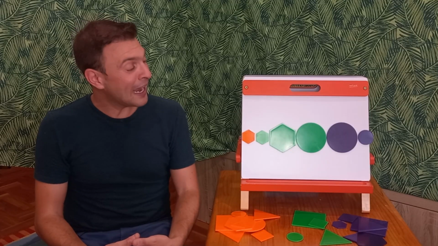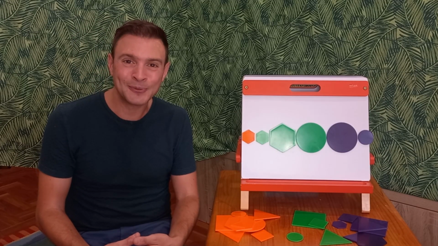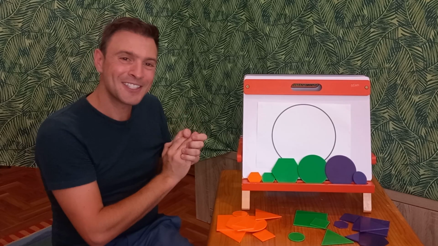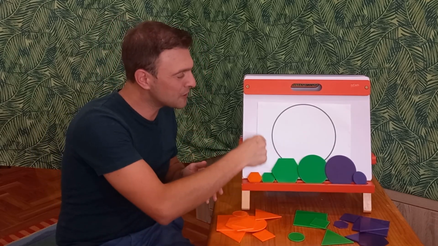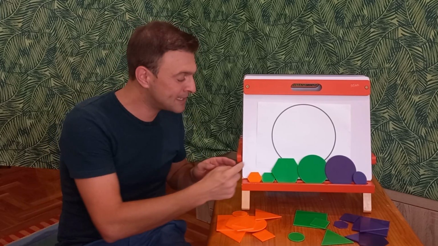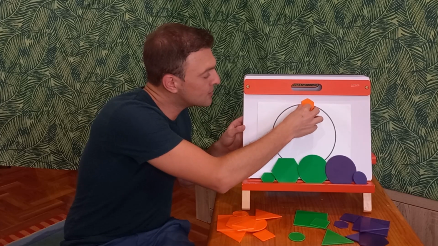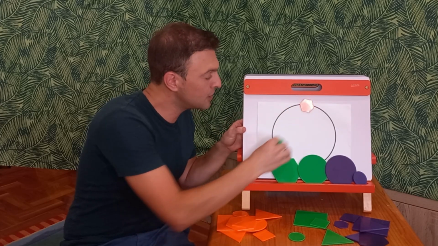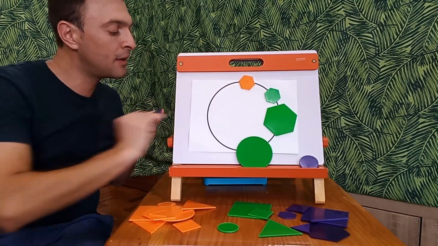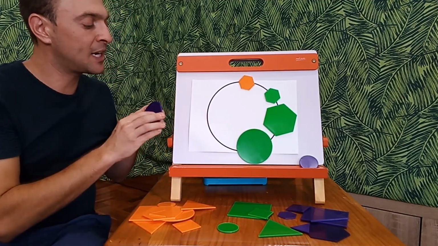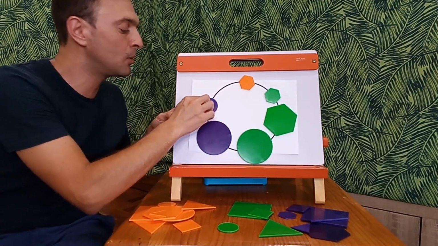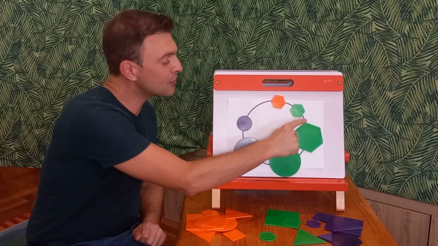Well, now that we've made an attribute train, I'd love to show you how to create an attribute circle. Now first, I have to move all the shapes down. Ready? So my attribute train is still here down the bottom, but now we've got space for our attribute circle. Now an attribute circle works in a similar way to an attribute train, except instead of using a straight line, we're going to move them into a circle, remembering to keep the same order. So we had our orange hexagon, our small green hexagon, our big green hexagon, followed by the big green circle. Then we changed the color to the big purple circle, and then finally we changed the size to the small purple circle. So now we have a circular train.